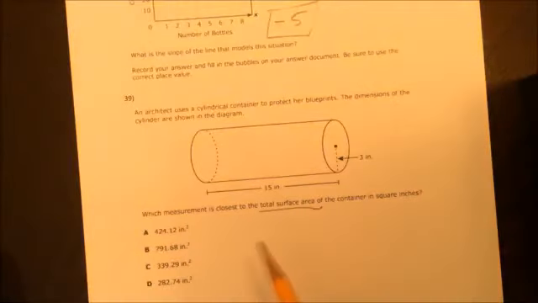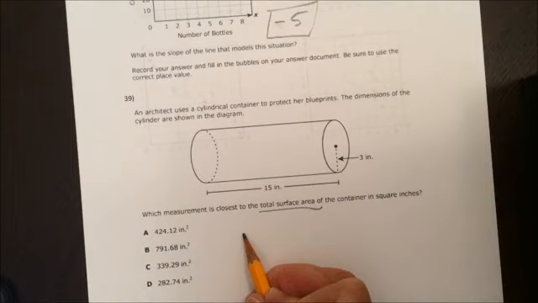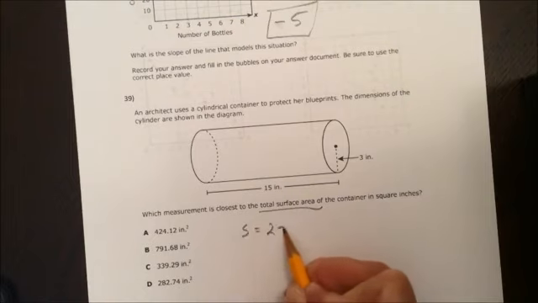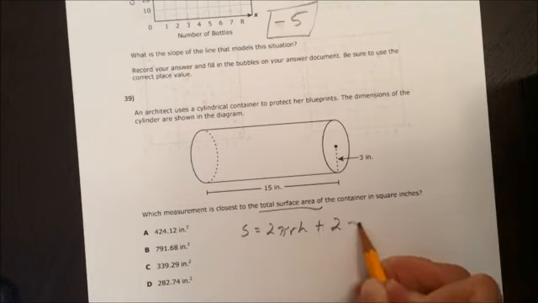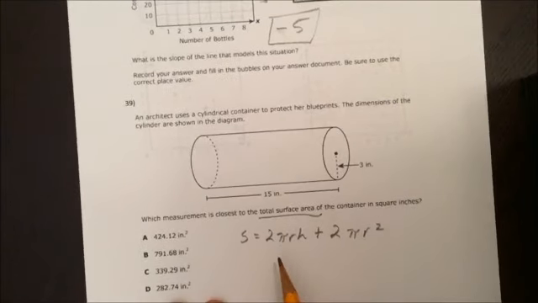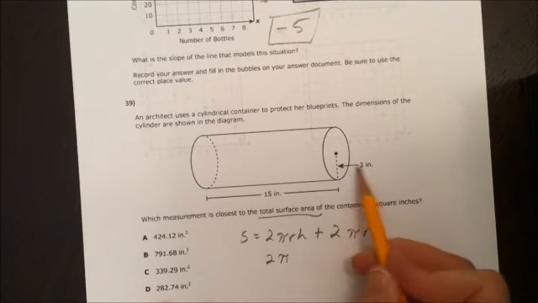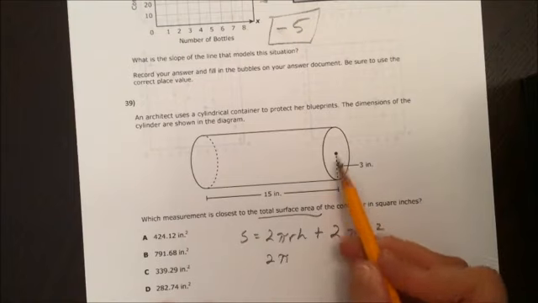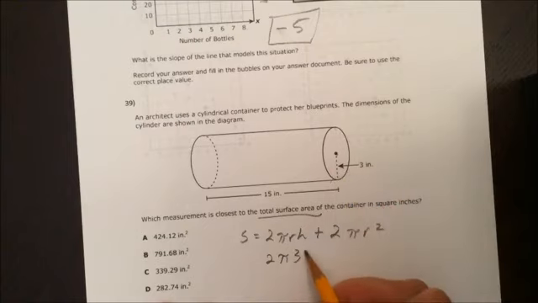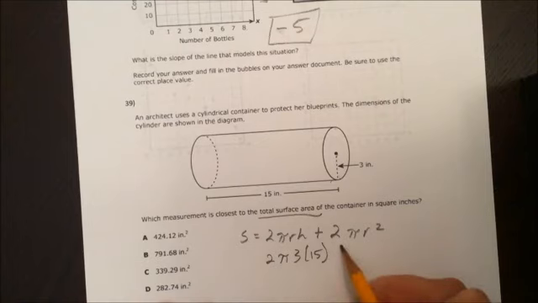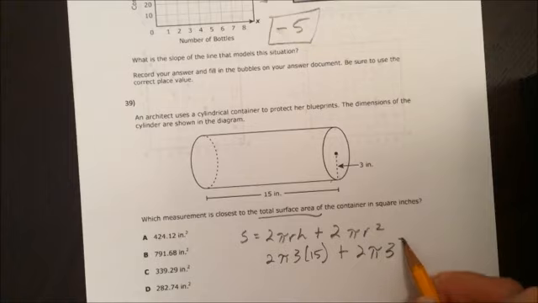So let's write that formula down. S equals 2 pi r h plus 2 pi r squared. Okay? Let's plug this in and figure out our answer. 2 pi, the radius is 3. It's half the diameter. So it's 3. The height is 15. Plus 2 pi 3 squared.